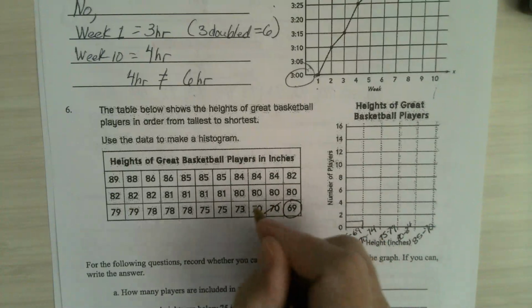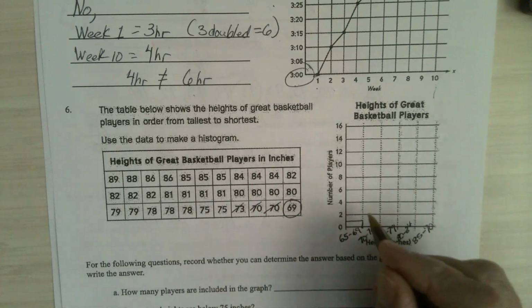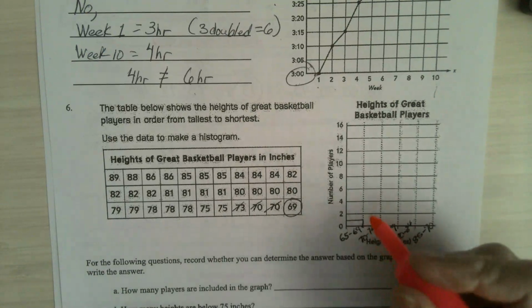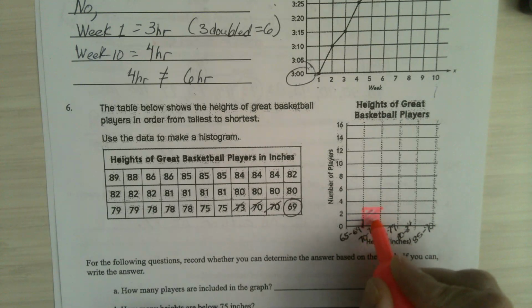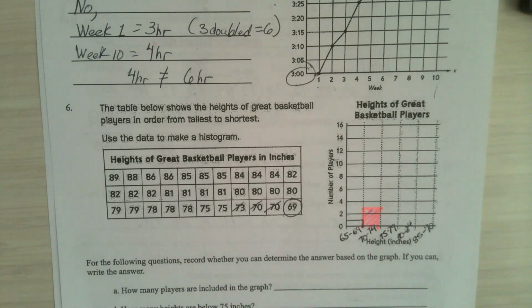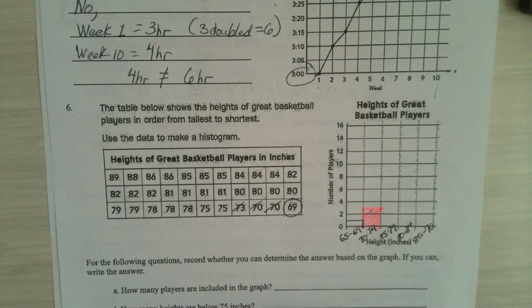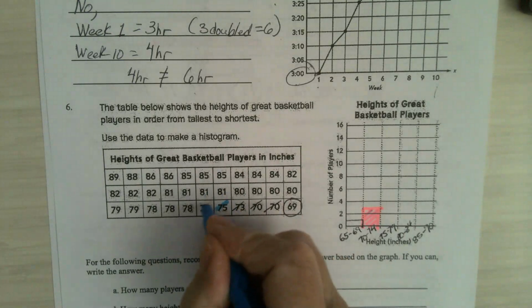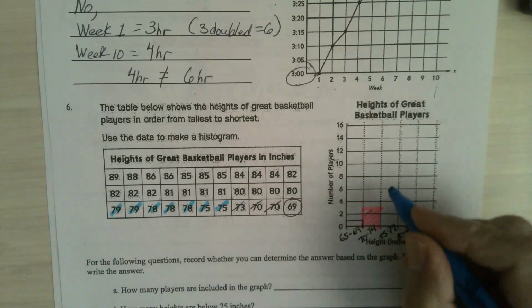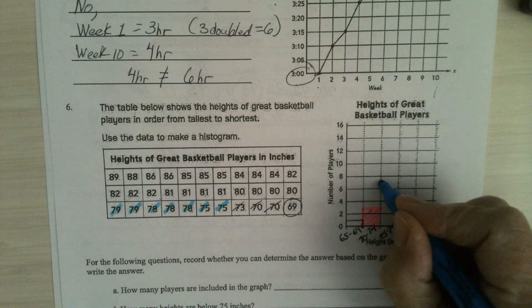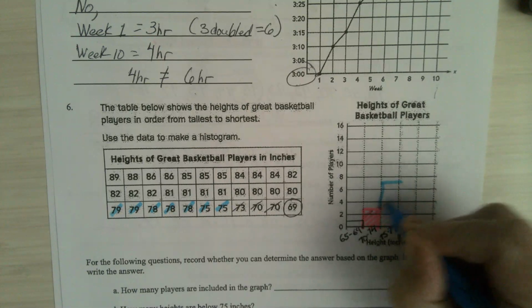There are 1, 2, 3 of them, so it's going to go up in between the 2 and the 4. My next bar, 75 to 79. How many are 75 to 79? 1, 2, 3, 4, 5, 6, 7. So I'm going to go up to 7, in between the 6 and the 8.